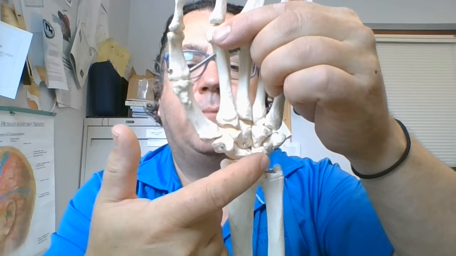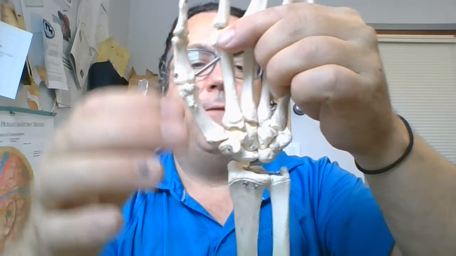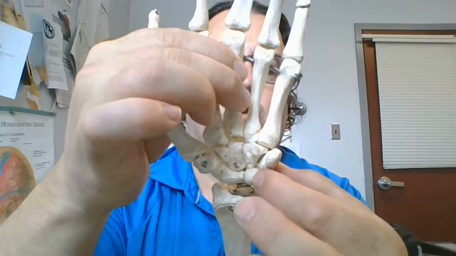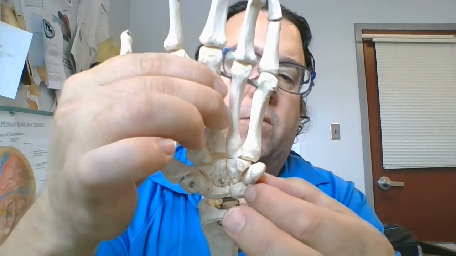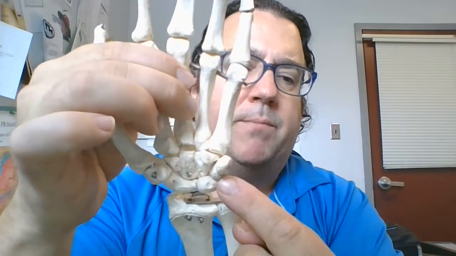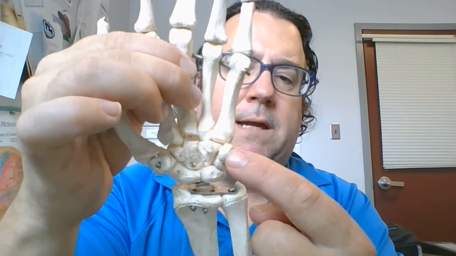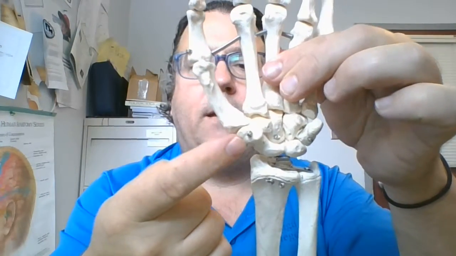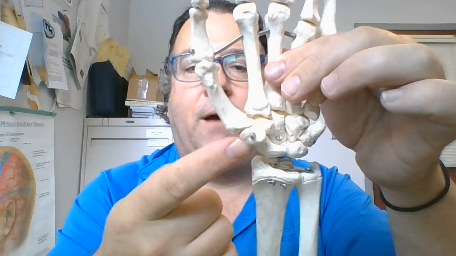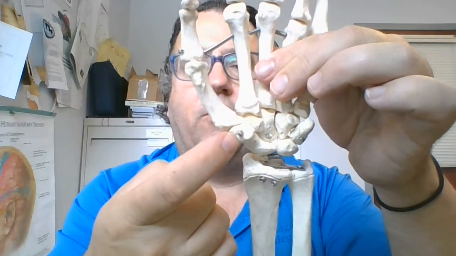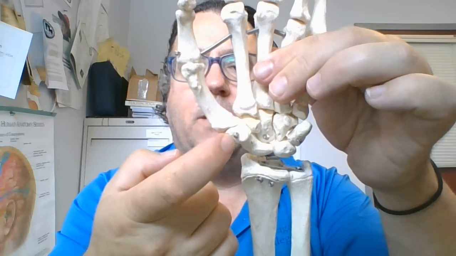Scaphoid, lunate. And then the other bones that we have in the wrist, there's this one here called the triquetrum, which is a 3-sided bone. There's a little P-shaped bone up here called the pisiform, meaning P-shaped. There's this one interesting bone right under the thumb. It looks like a saddle. It's called trapezium under the thumb.